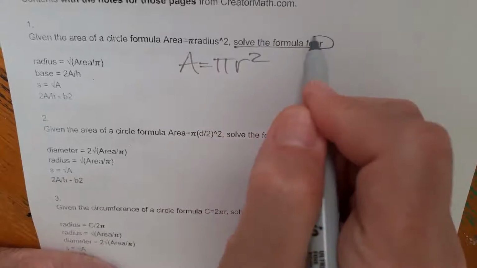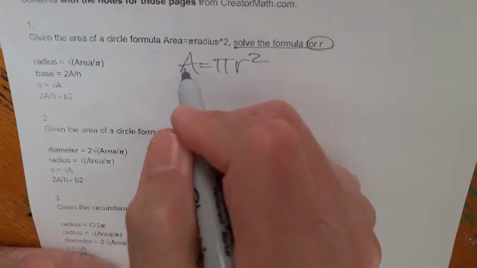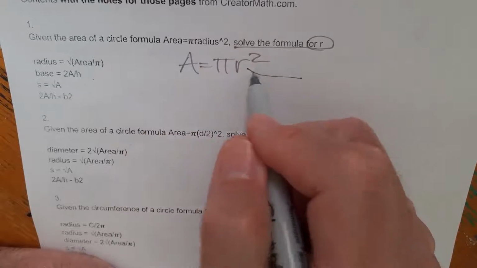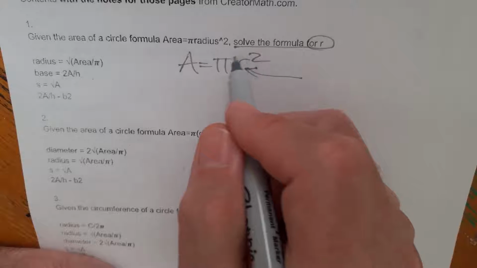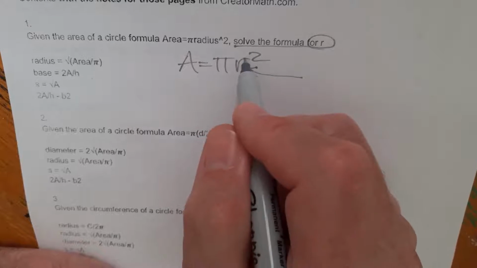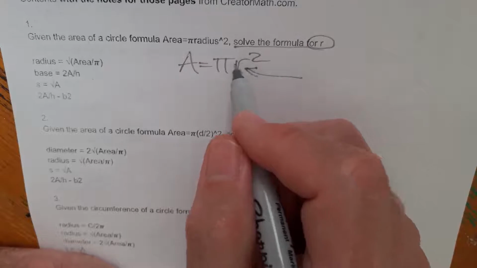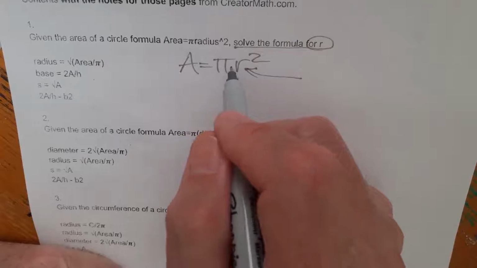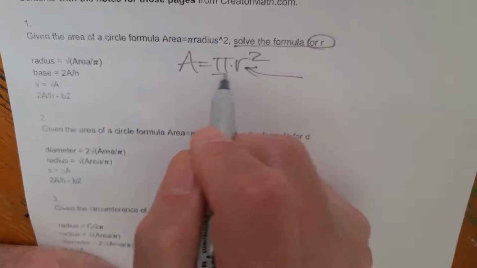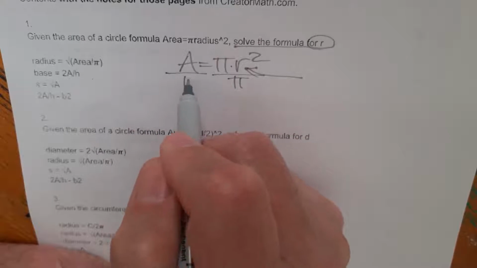It says solve for r. So notice right now it's solved for A. We want to solve it for r. We use equation solving to move everything away from and isolate the r. I had a teacher who would ask, what's bugging the r? Well, the pi is. It's being multiplied here. What's the opposite operation? Let's divide both sides by pi.